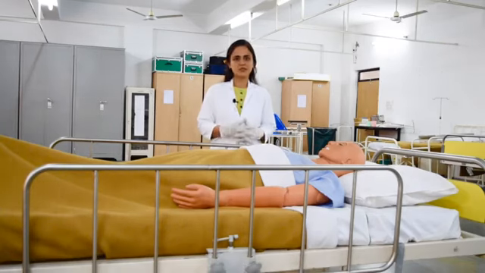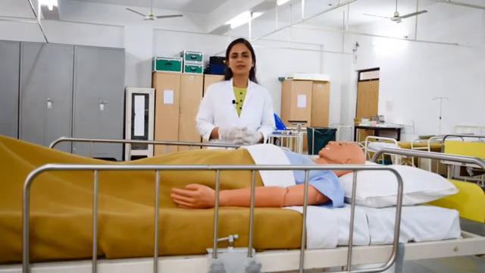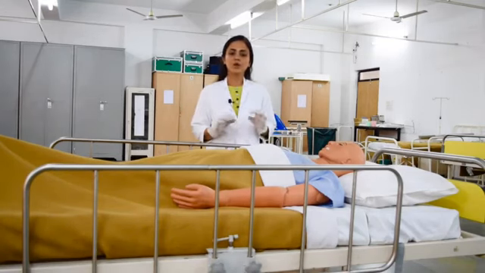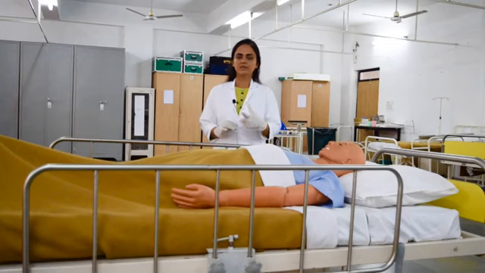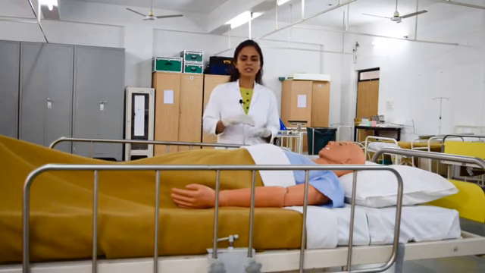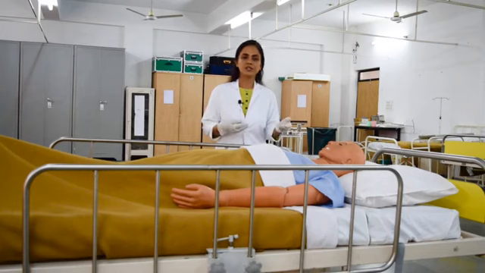Before starting this procedure, a few points we have to keep in mind. First, do the hand wash. We also have to ensure the privacy of the patient. For that we can place a screen over here. While exposing the patient, we have to take care that he or she should not feel dropped.